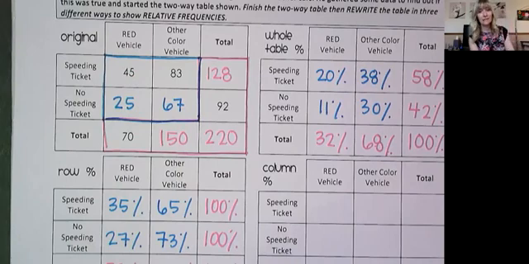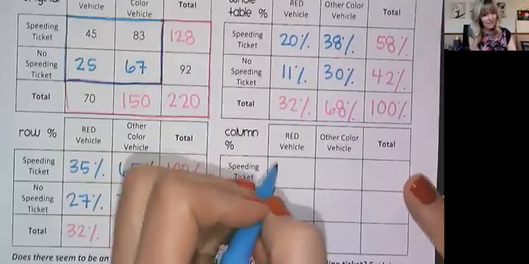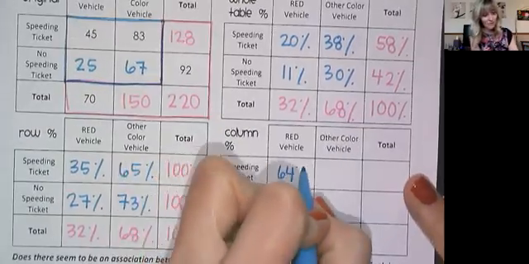You are looking at a decimal. Take that decimal and times it by 100 to the nearest percent. What'd you get? Did you get 64%?